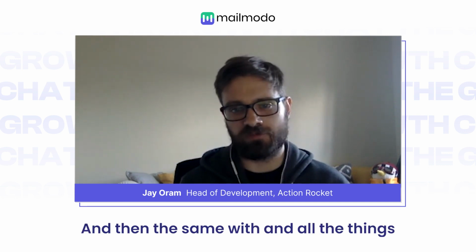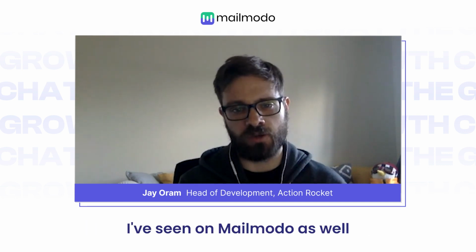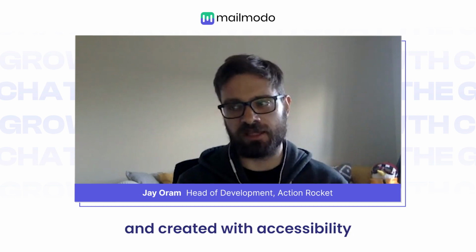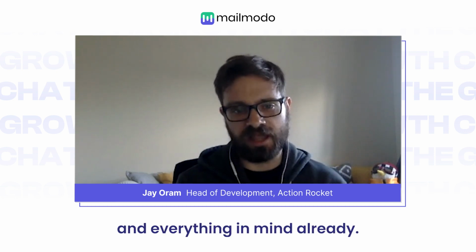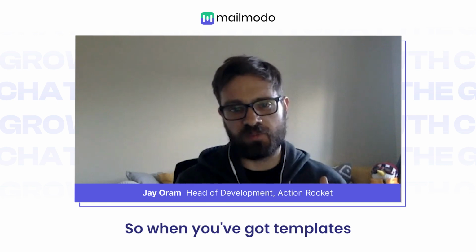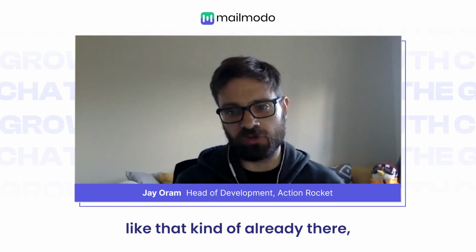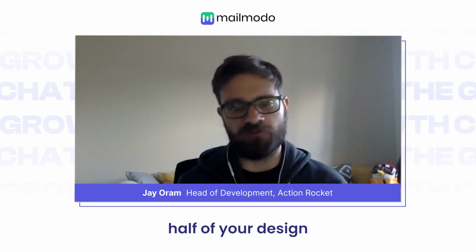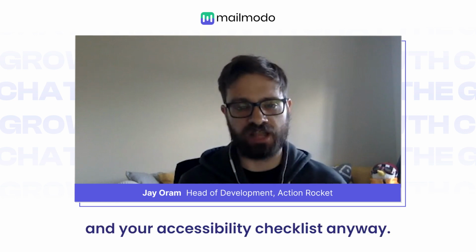And then the same with all the things I've seen on Mailmodo as well. They seem to be designed and created with accessibility and everything in mind already. So when you've got templates like that already there, then that cuts off half of your design accessibility checklist anyway.